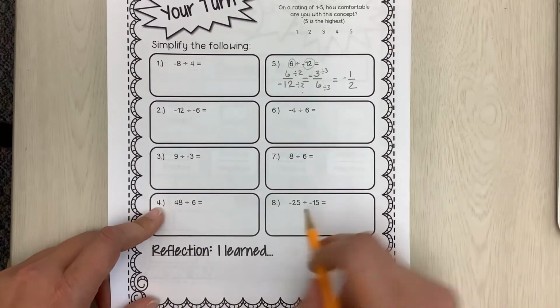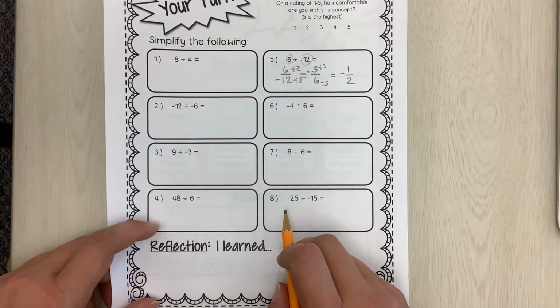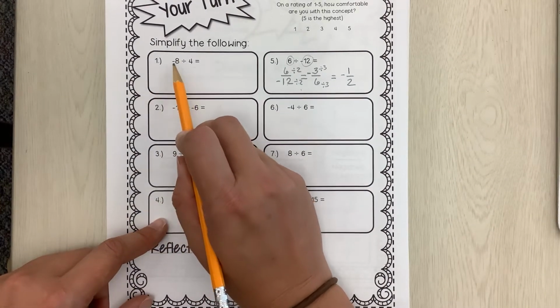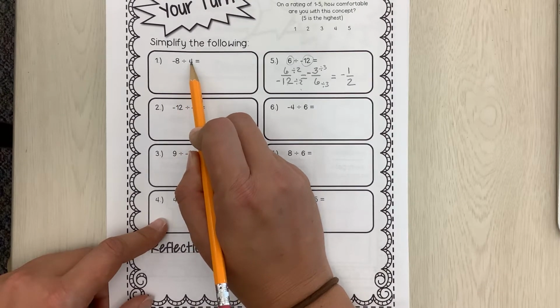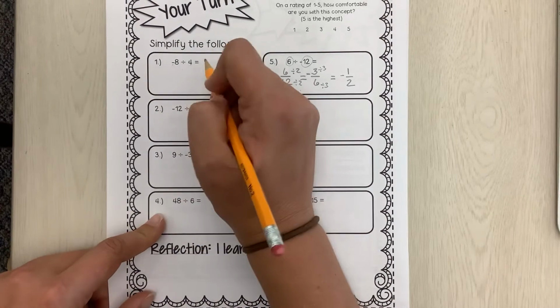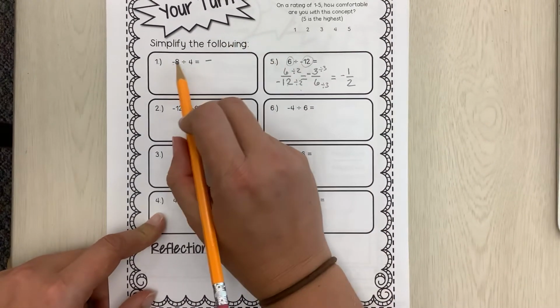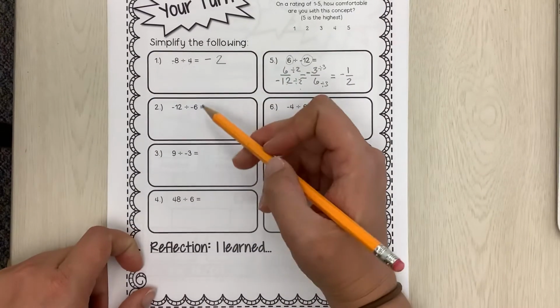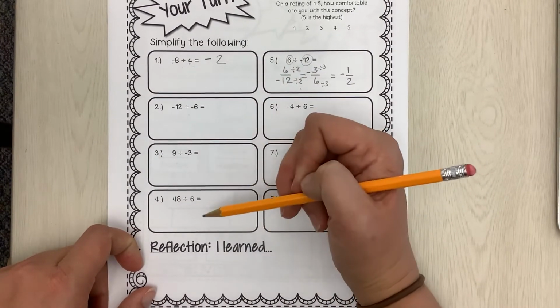Let's look at number 8 together. Let's try this one. Actually, let's just do a simple one right now and make sure that we're okay here. 8 divided by 4. So I see one negative and one positive. It's an odd number, which means it's going to be negative, and 8 divided by 4 is 2. So that's all you had to do, and you're going to do that for all the rest of these, okay?